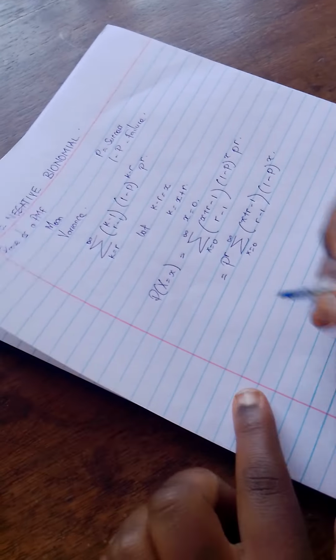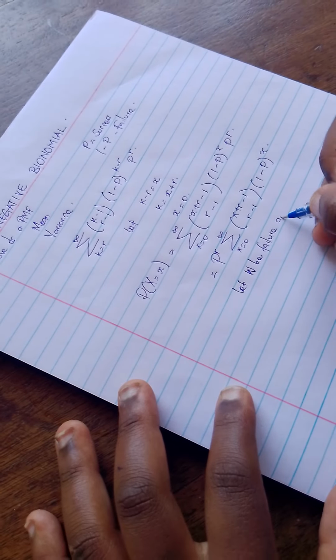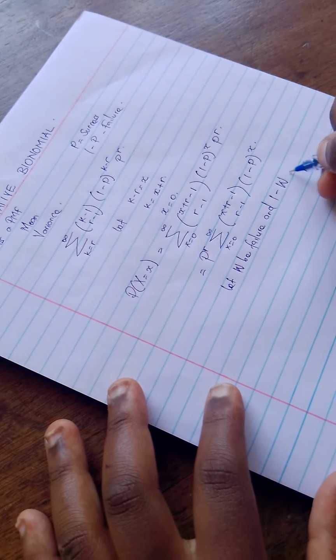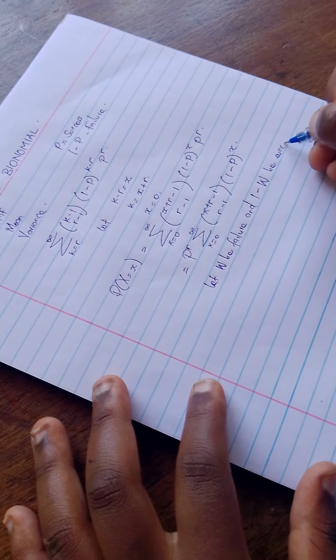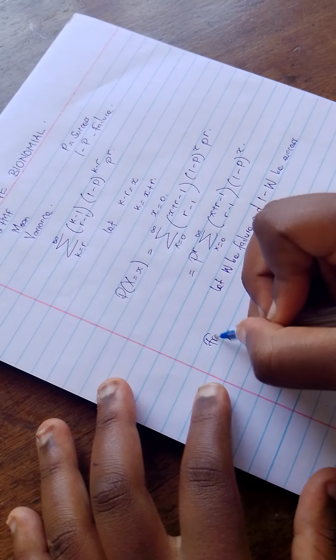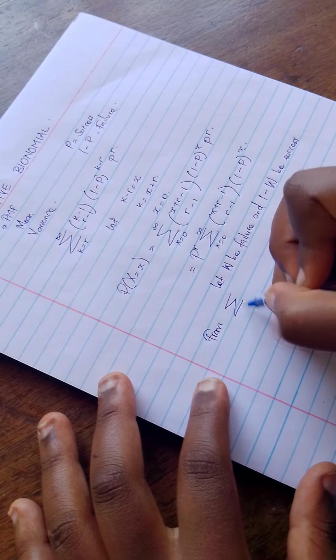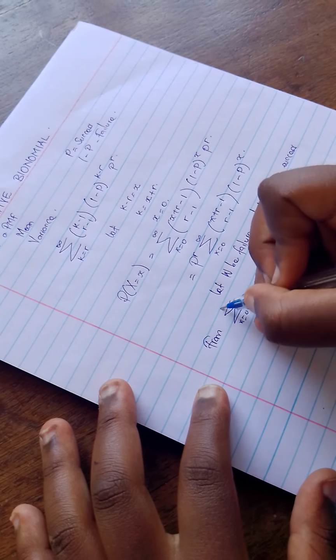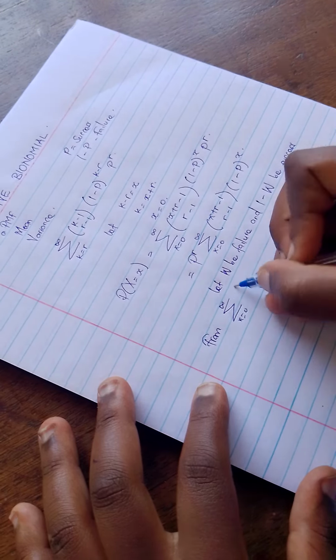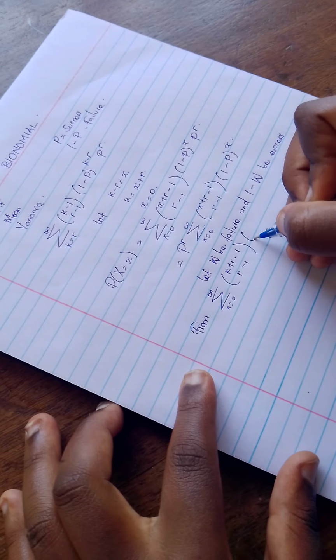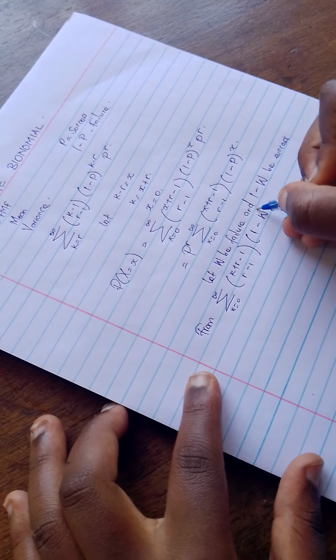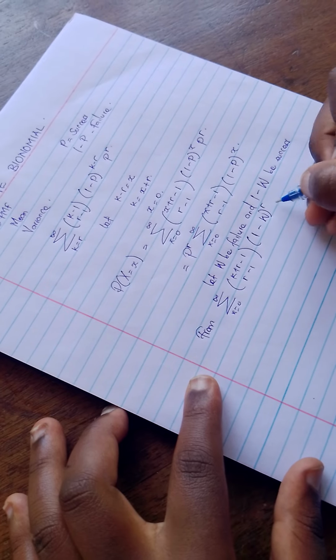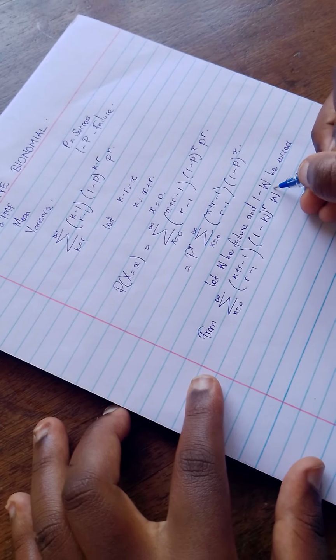So we are going to let W be failure and 1 minus W be success. So we are going to use this expression, the sum from x equal to 0 to infinity of k plus r minus 1 choose r minus 1, times 1 minus W to the power r and W to the power k.